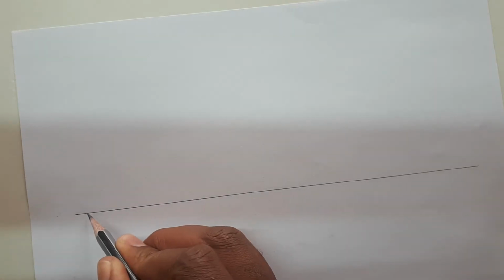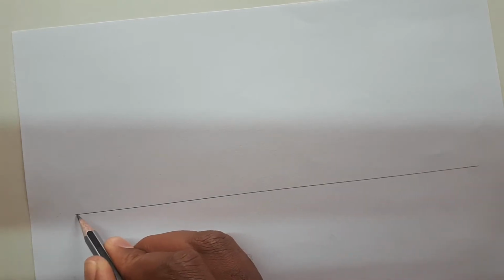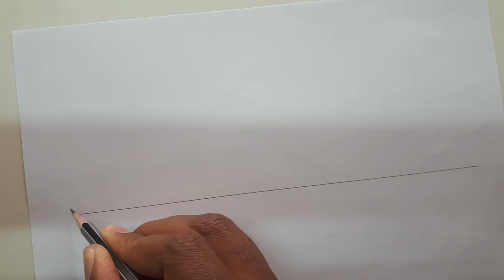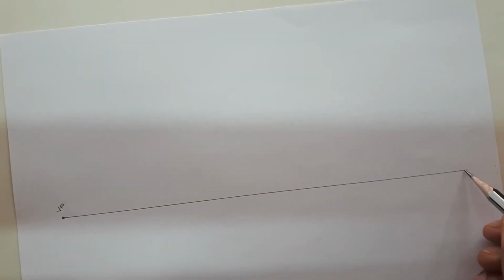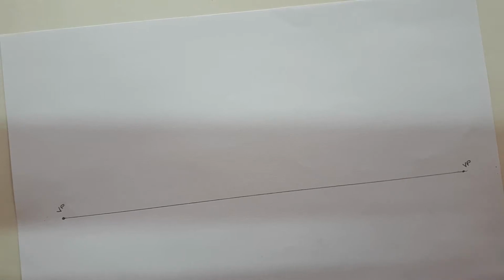Okay, so two-point perspective uses two vanishing points. Meaning that I'll put them on the two ends of the horizon. So one vanishing point will come there. I'll call this VP. And another vanishing point will be fixed on this other end, another VP. I'm abbreviating the term vanishing point. So two things have been fixed: the vanishing points on the two ends of the horizon.